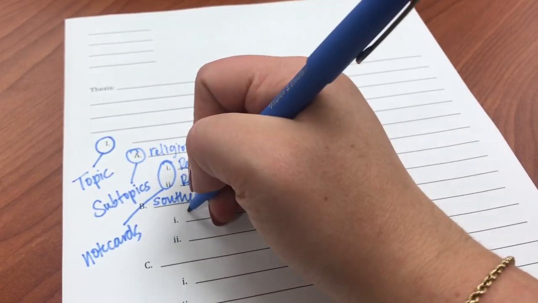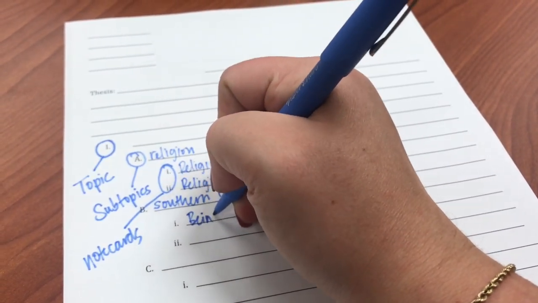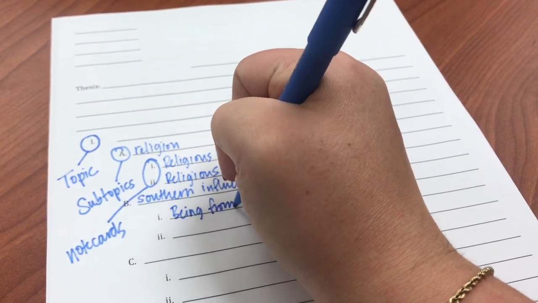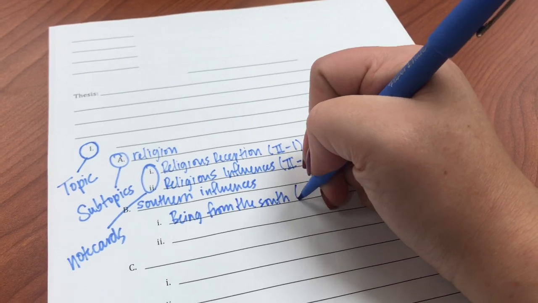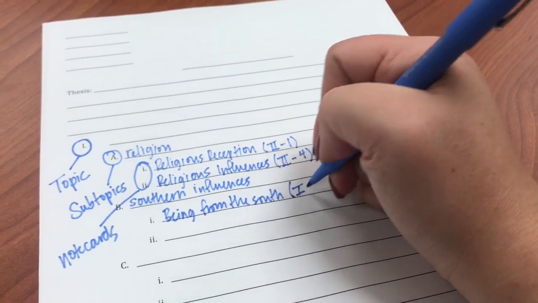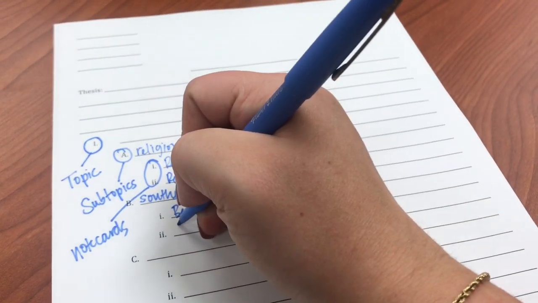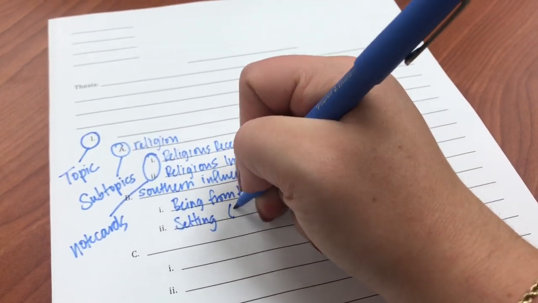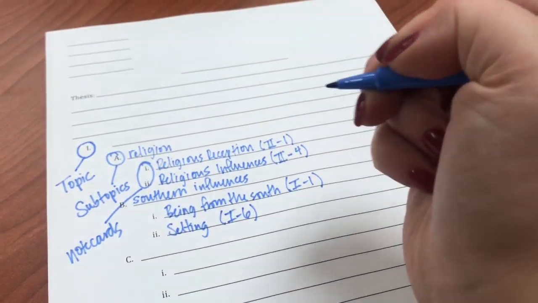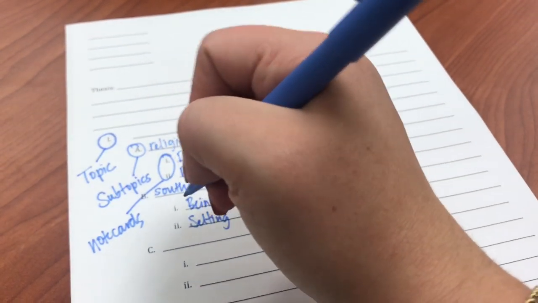That card that I had was titled Being from the South. Setting. As you can see, I'm just jotting down what I have.